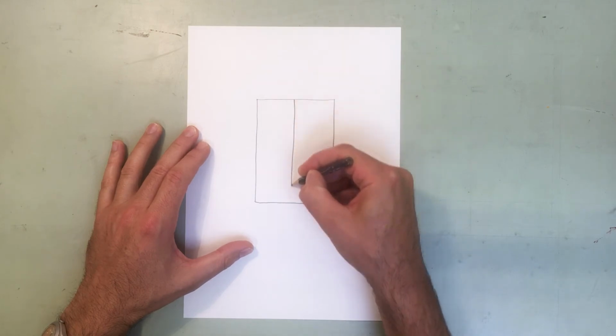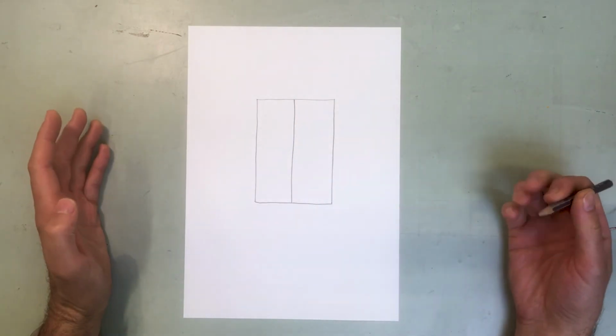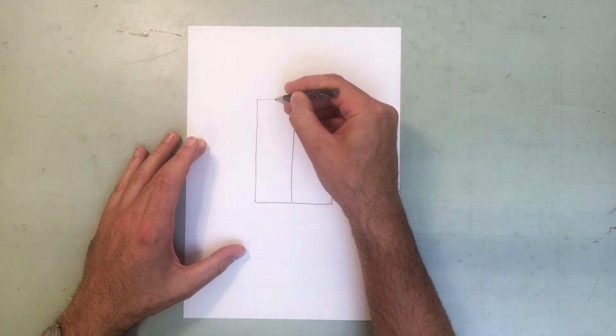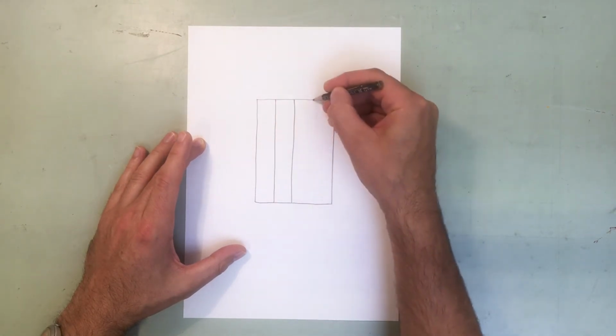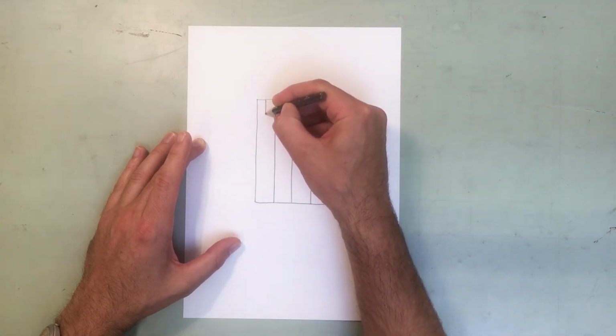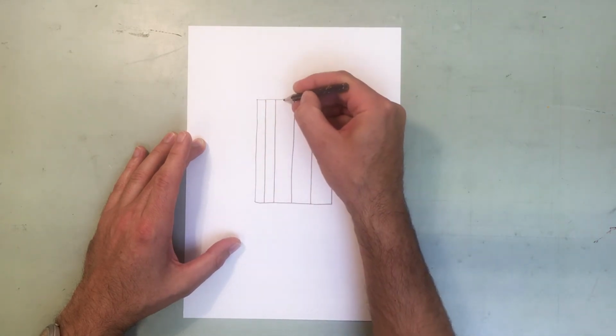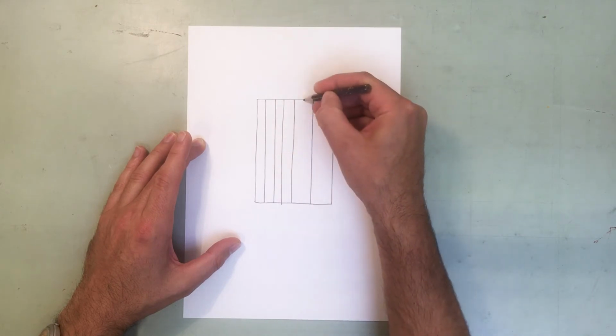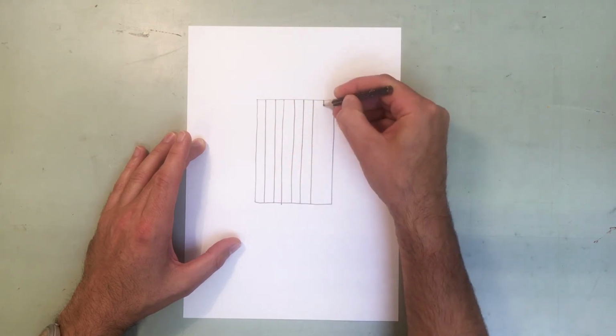So dividing means separating in half, in quarters. Dividing by 8, and so on.